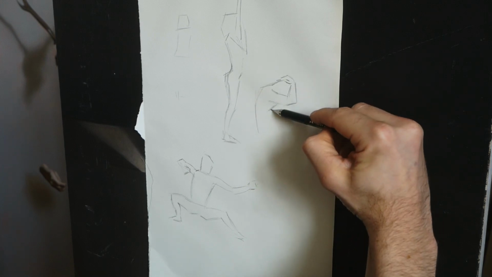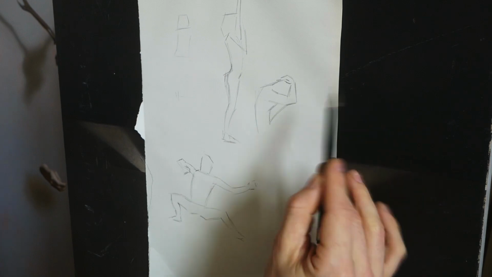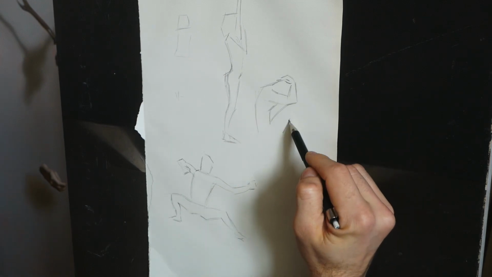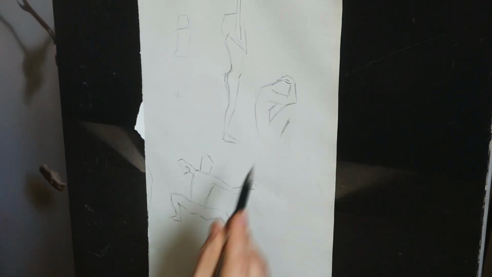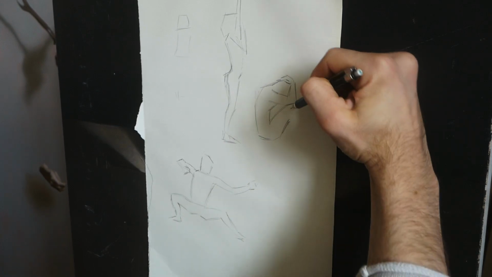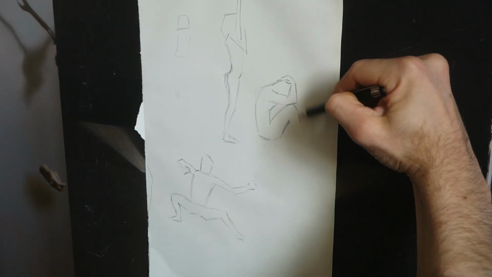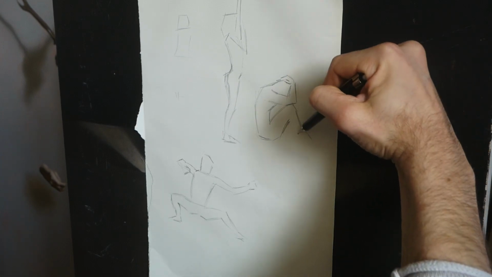Another curve for the lower part of the torso, is quite a strong crumple in. Then a curve for the thigh, as always, looking for these fairly simplified, bold curves, just because it makes it manageable. If you make it too complex, you just won't be able to get it down in time.